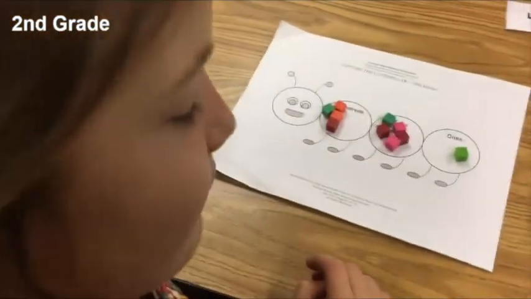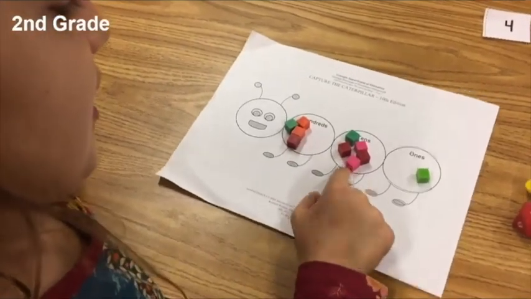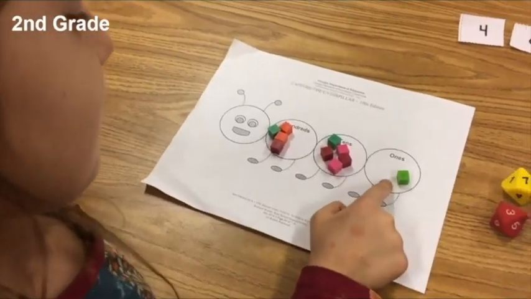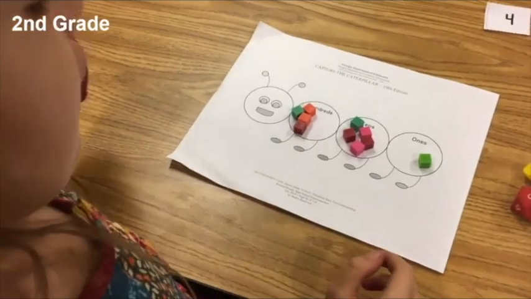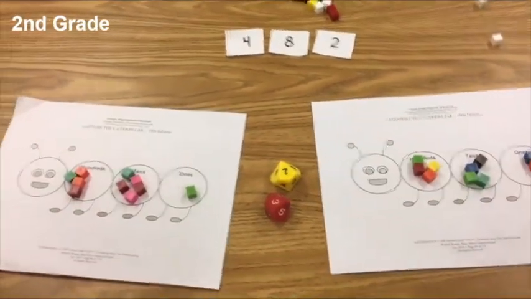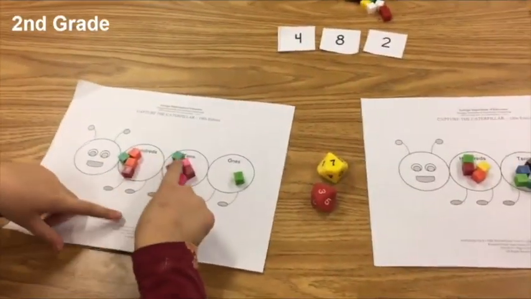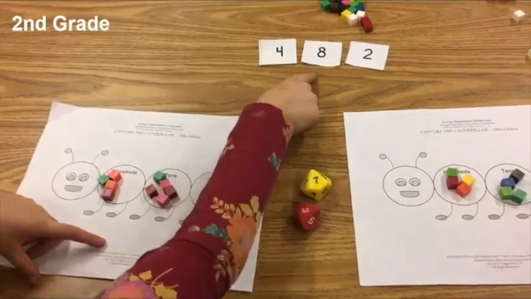442. And how did you arrange your pieces? 4 hundreds, 5 tens, and 1 one. And what number does that create? 451. Who is closest to the target number? I am, because we both have the same hundreds, but I have more tens, which is closer to 80.